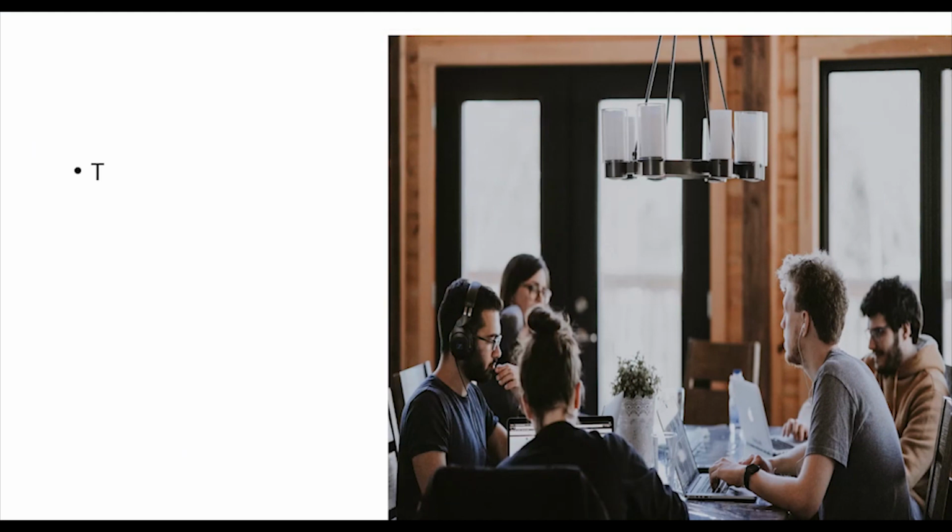Let us consider that you are a team leader and a number of people are working with you. You want to assign a task to each team member, and you want all the tasks to be completed within the stipulated time.